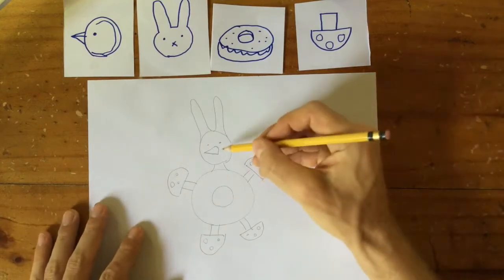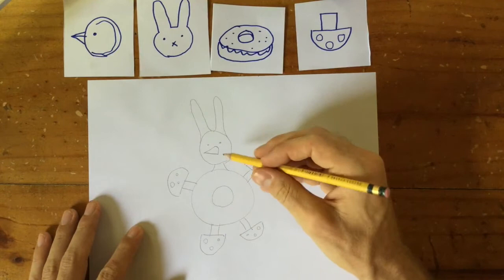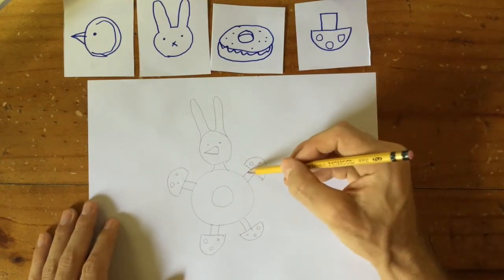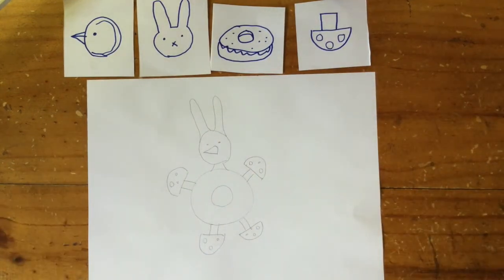No, the donut limbed donut beak bunny. Well, you get the idea.